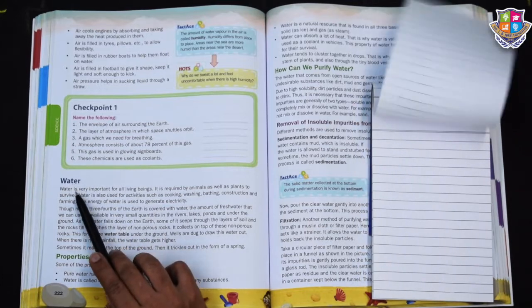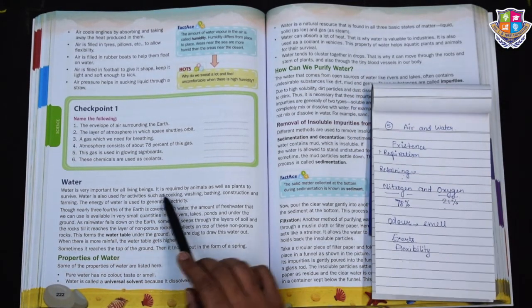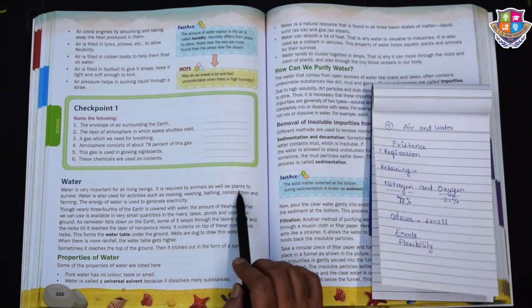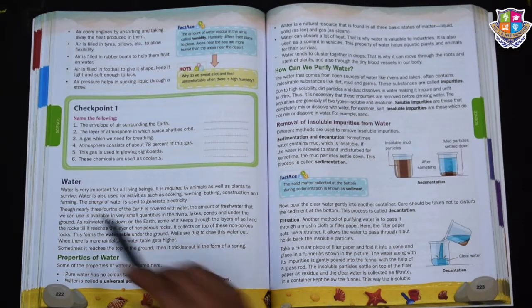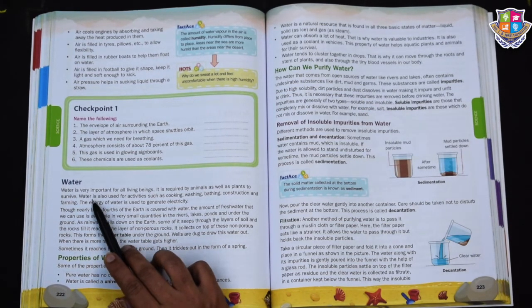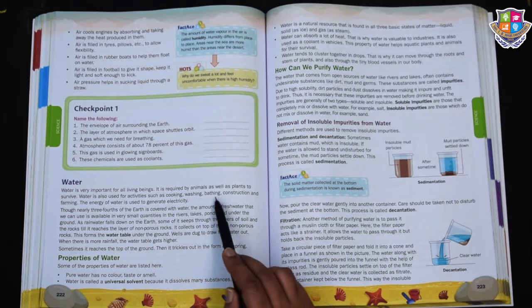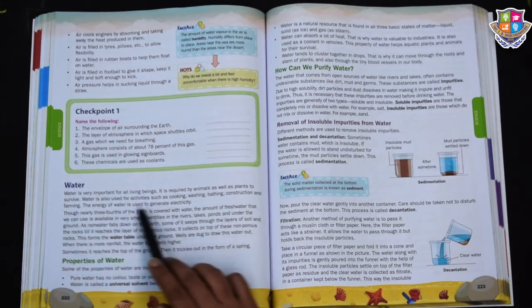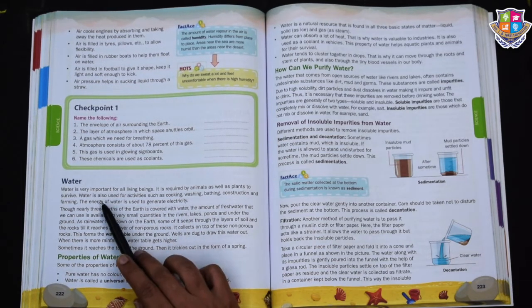Okay, now coming to water. Water is very important for all living beings. It is required by animals as well as plants to survive. We all know as air, water is equally important. We feel thirsty, we cannot stay without water. In summers we cannot stay and survive without water, isn't it? Water is also used for activities such as cooking, washing, bathing, construction, on and on. In every activity we need water.